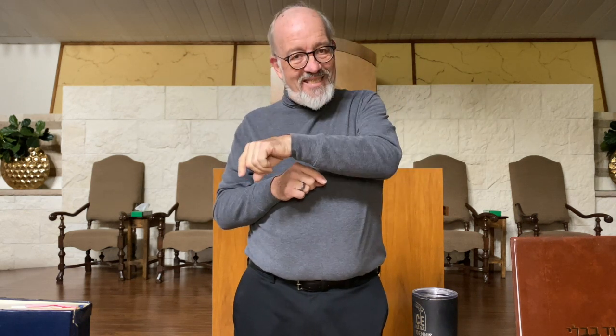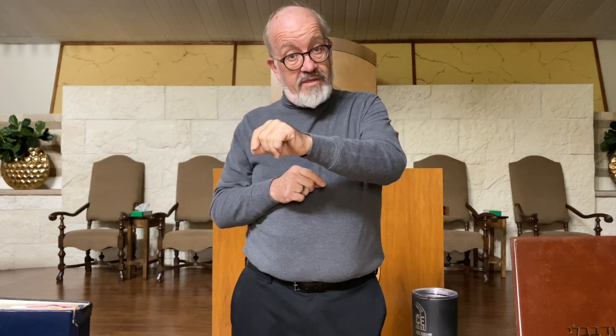So, in order to reconcile the lunar calendar and the solar calendar, we implemented way back when a system of leap months. 7 out of 19 years, we will add an additional month to the calendar. This is second Adar.